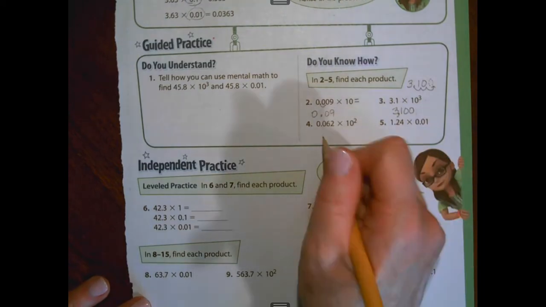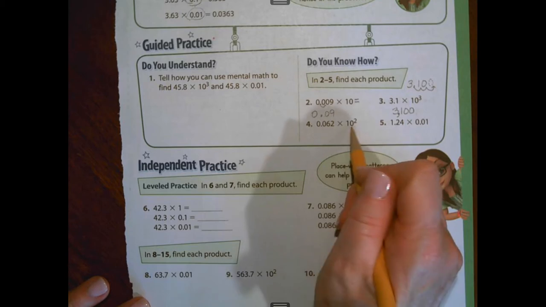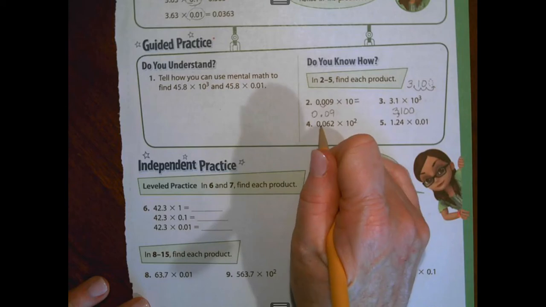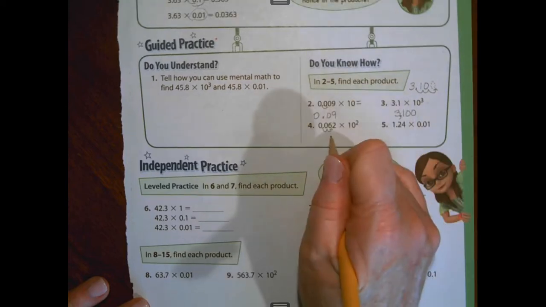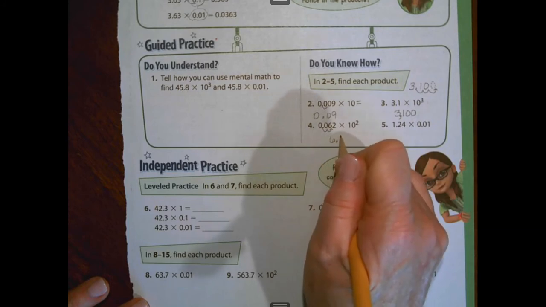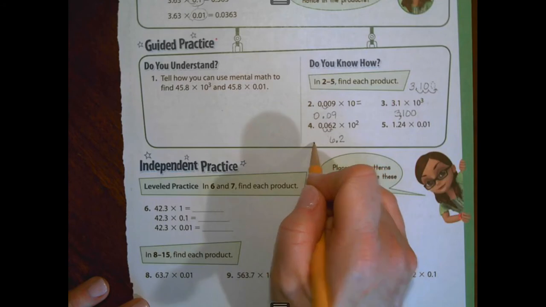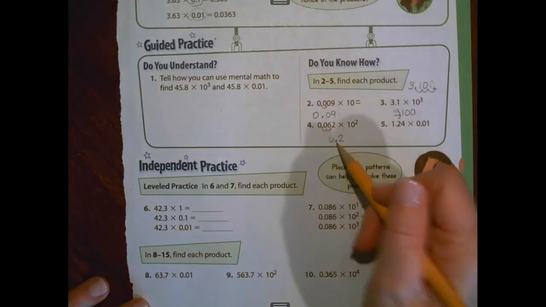All right. 62 thousandths times 10 to the second power. I'm going to move that decimal 2 places to the right because my factor here is larger than 1. 10 to the second power, I'm going to move it 2 places, 1, 2. So my decimal is going to end up between the 6 and the 2. So I get rid of all the decimals before a whole number, okay? And I get 6 2/10.